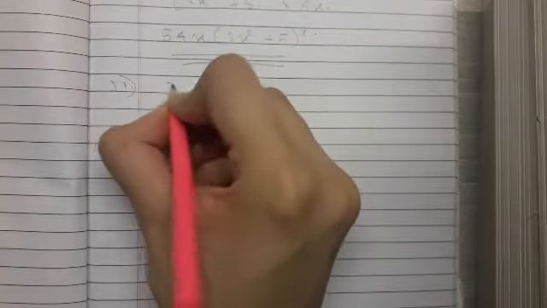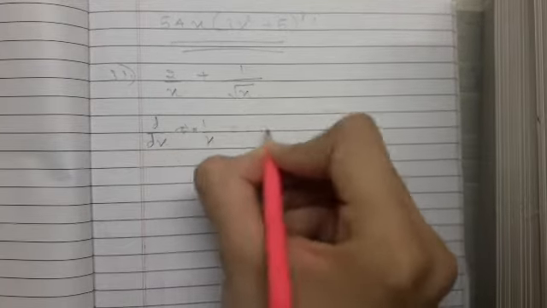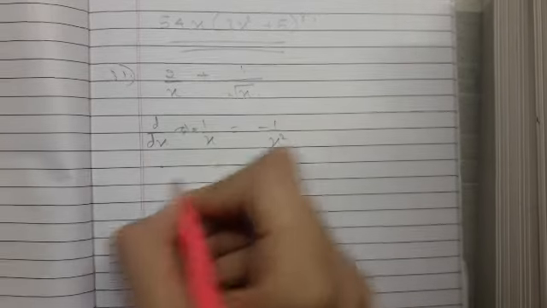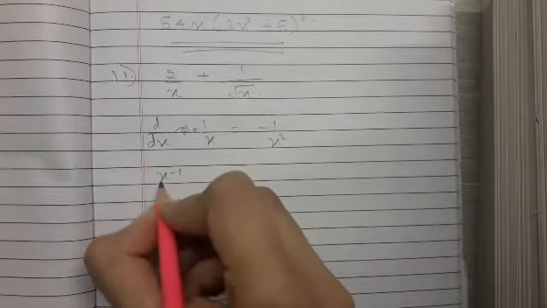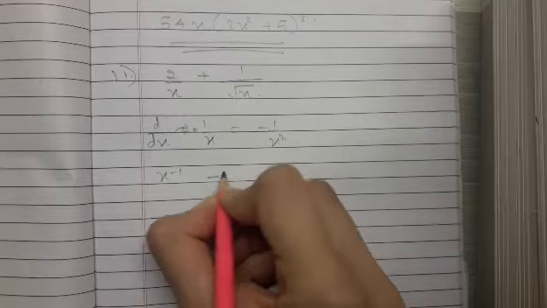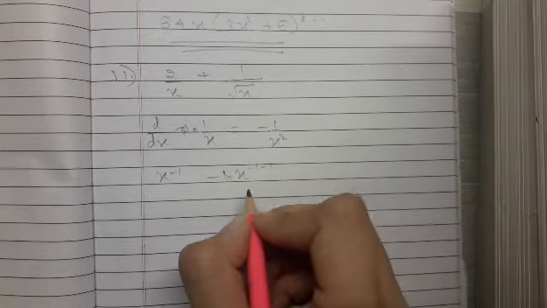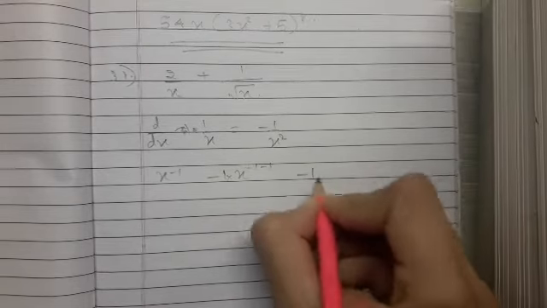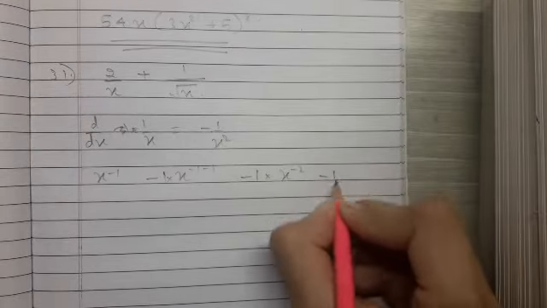So let's move on to question number 3, subpart 1, which is the differentiation of 2 by x plus 1 upon root x. We know that the differentiation of 1 by x is minus 1 by x^2, and we saw that this came from 1 by x being written as x raised to minus 1, and the differentiation of that would be minus 1 into x^(-2) because of that x^n differentiation rule, which is basically minus 1 upon x^2.